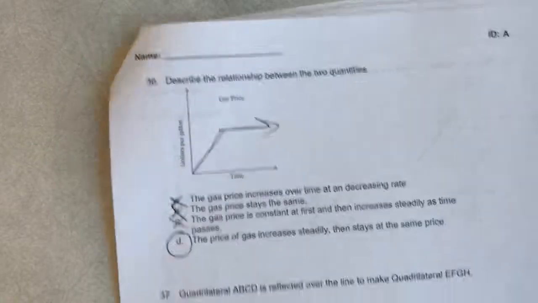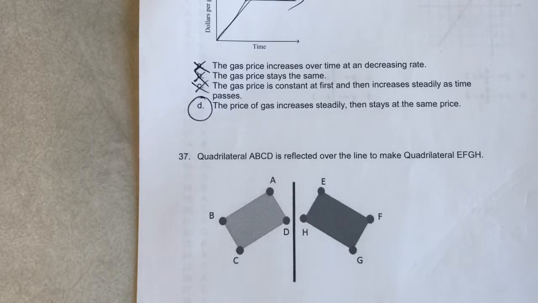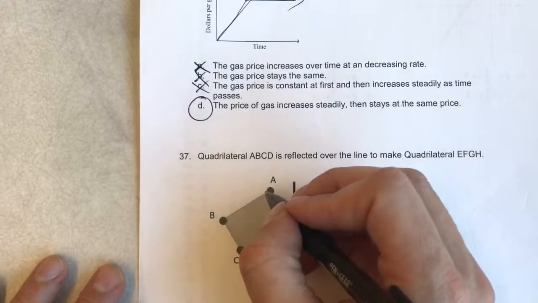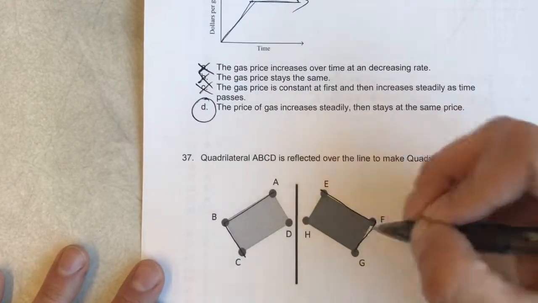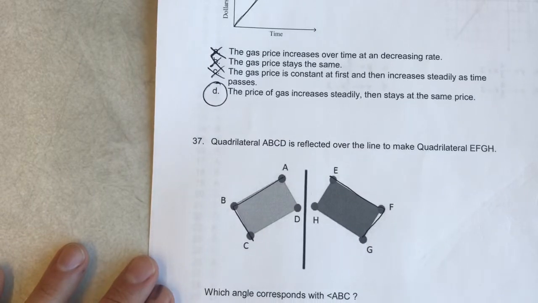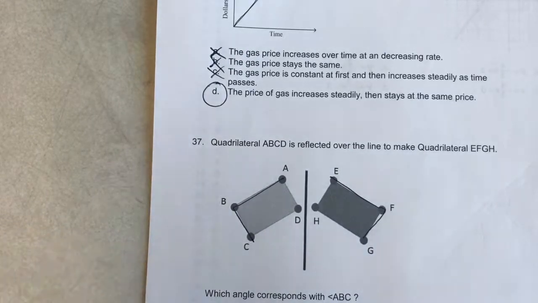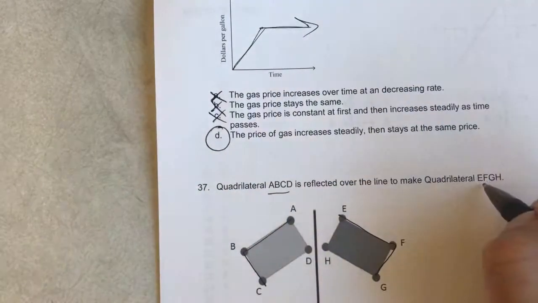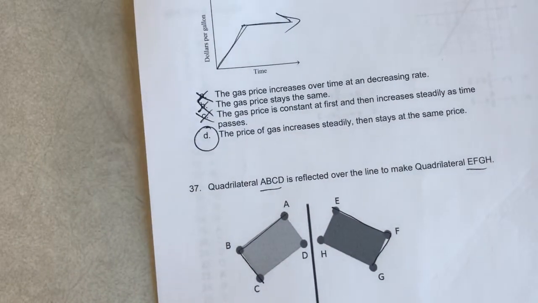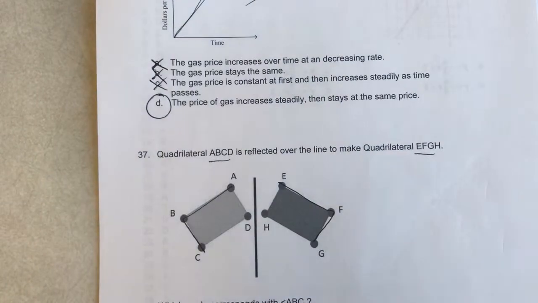All right. Quadrilateral ABCD is reflected over the line to make quadrilateral EFGH. Which angle corresponds to ABC? Well, EFG, of course. Look at that. You'll also know this, but it says ABC. ABC matches up with EFG in that order. They have to do that. They have to put it in order, otherwise it wouldn't work.